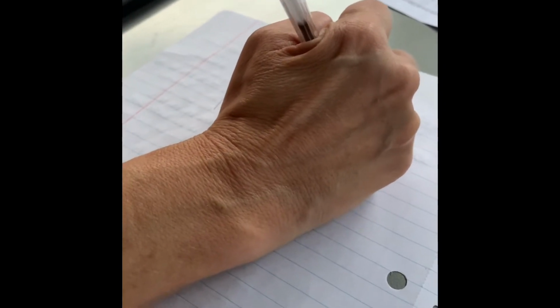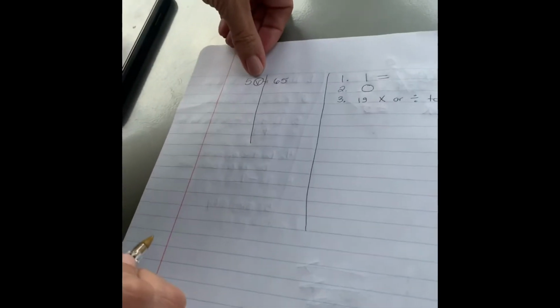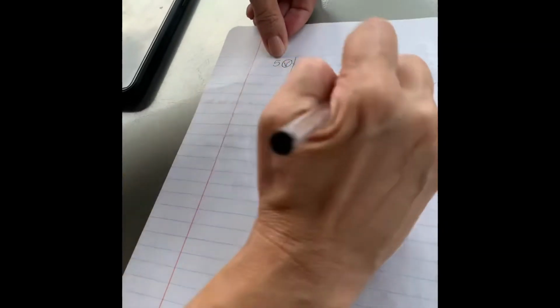Step 2: circle your variable. Our variable is b. Now we know where the cookie is, and we can see what's been happening to b. We've multiplied b by 5. So step 3: is there anything being multiplied or divided to the variable? In this case, we are multiplying the variable by 5. That's our answer.